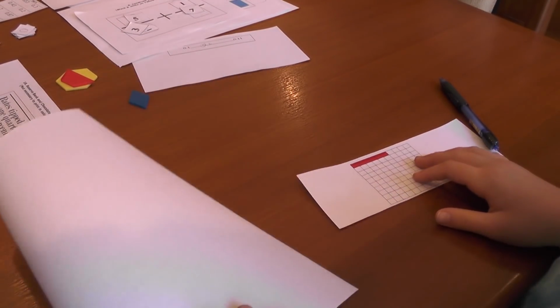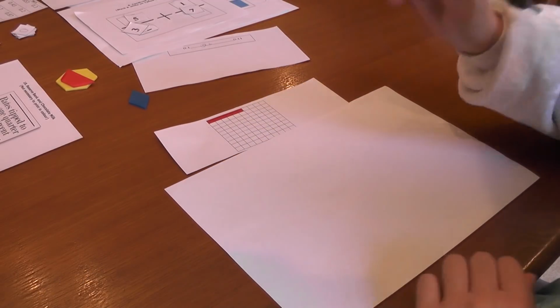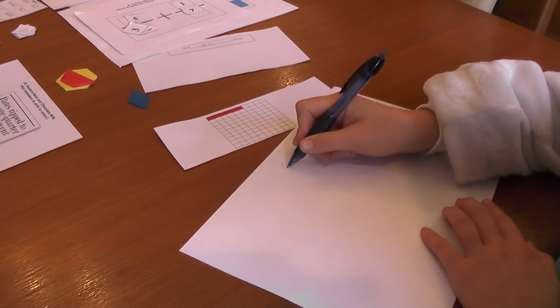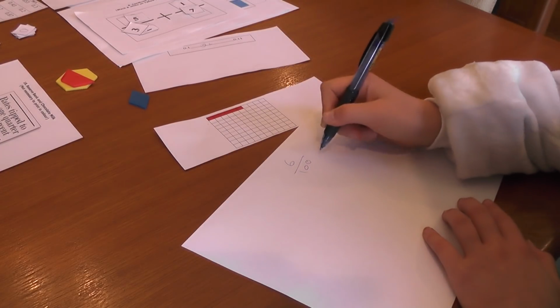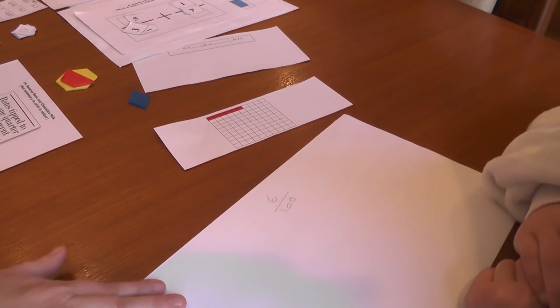How would you write that as a decimal? So a fraction is like this. And then, what did you say? Another fraction, yeah.